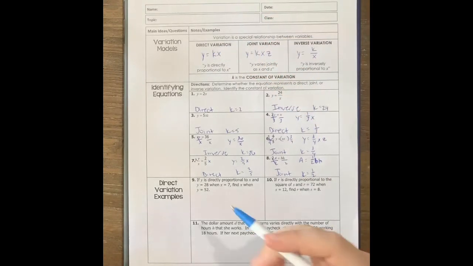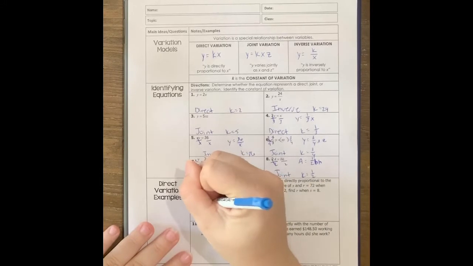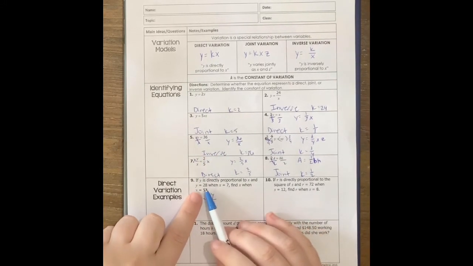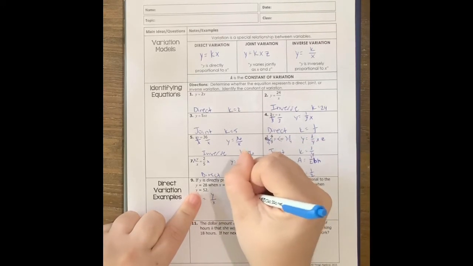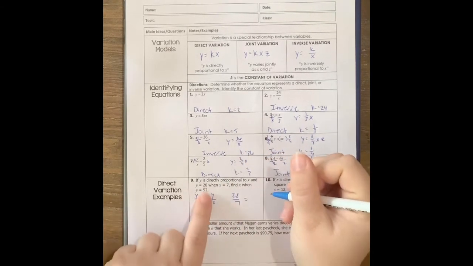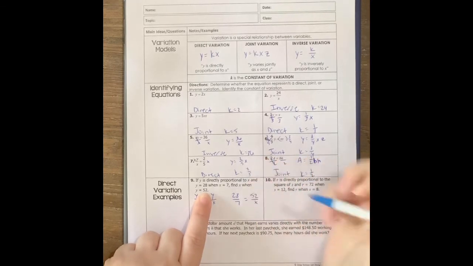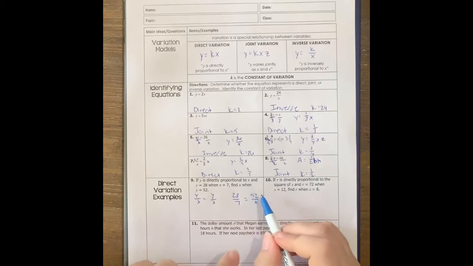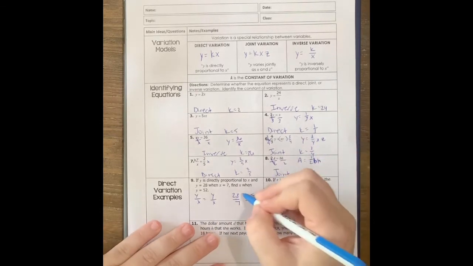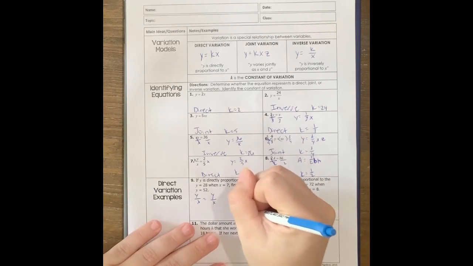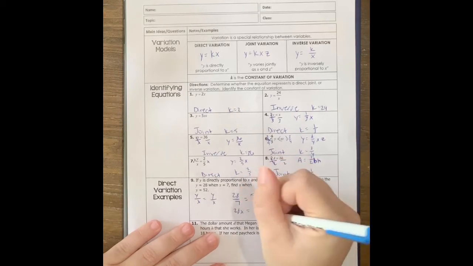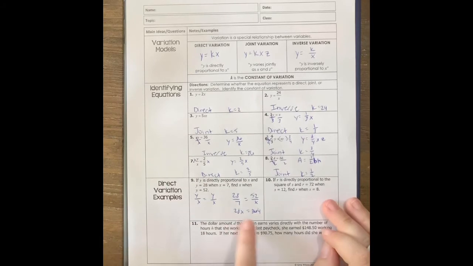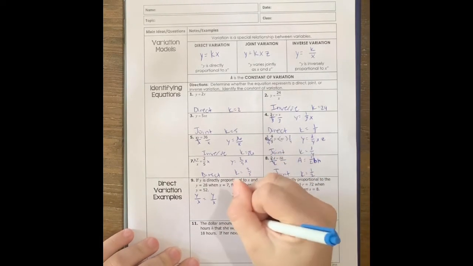So our proportion is y over x equals y over x. So this particular one would be 28 over 7 equals 52 over x. And then you're just solving for the x. So 7 times 52 is 364, and 28 times x is 28x. So we have 28x equals 364. Then you have to divide both sides by 28 to solve, and you'll get that x equals.